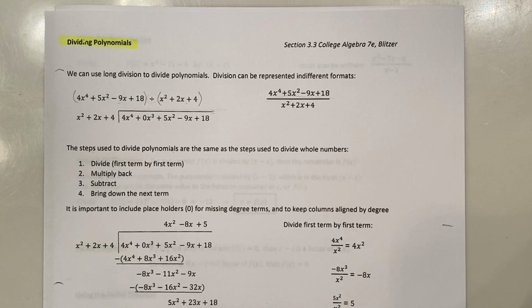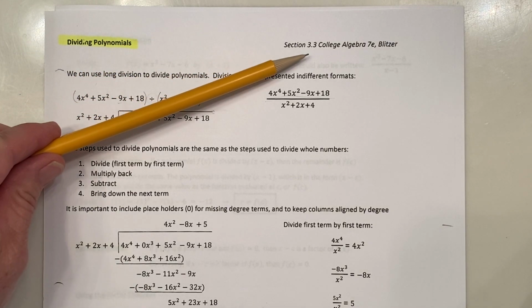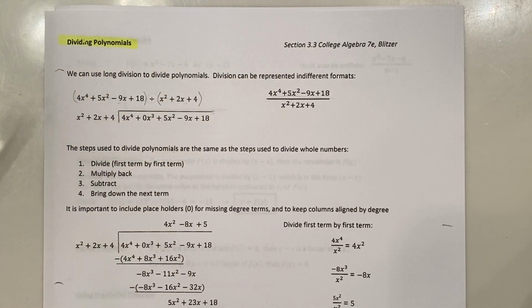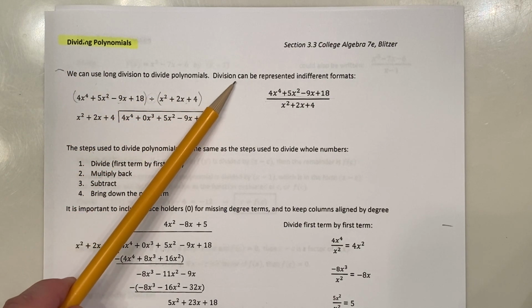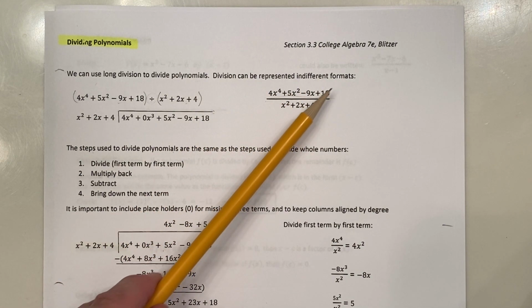In this video lesson, we're going to be looking at content in Chapter 3, Section 3. We have several objectives. The first objective is that we want to divide polynomials. We're going to use long division to divide polynomials. Just be aware that division can be represented in different formats.